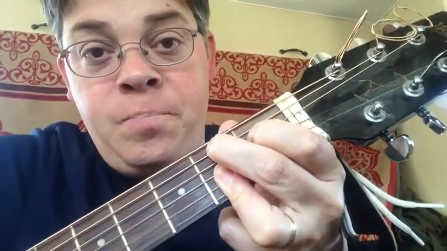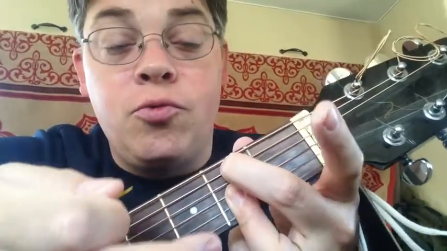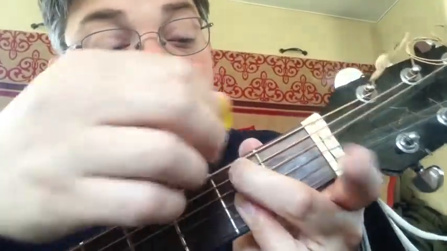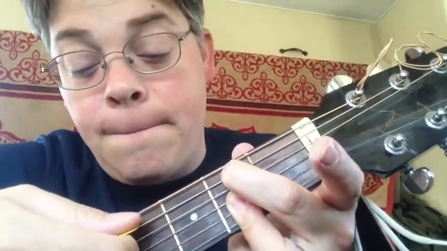So let's start with our B7. Now, remember we played a B7. We made a B dominant ninth by barring those fingers there. And we made a minor by raising our finger and allowing this third note right there. Hear it?